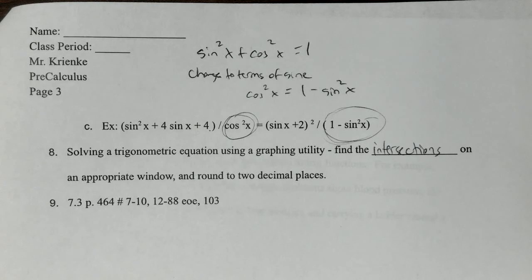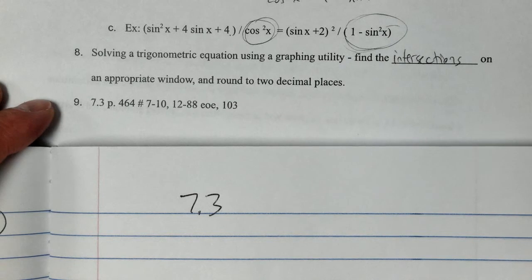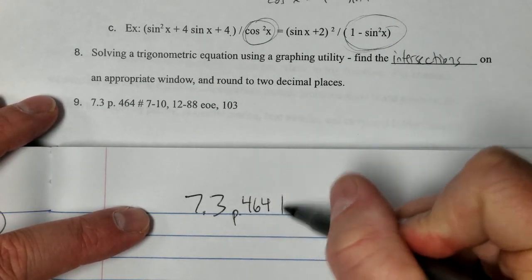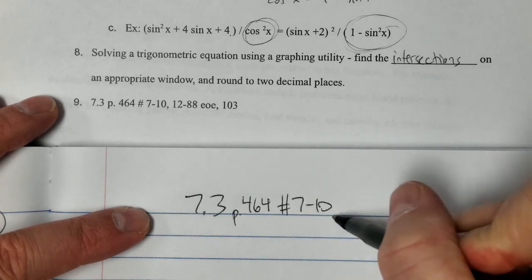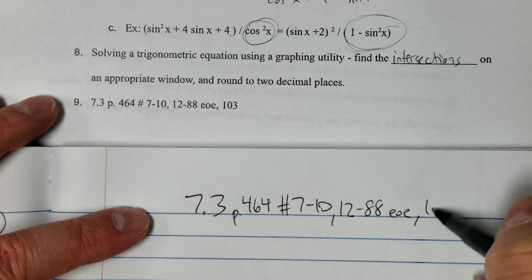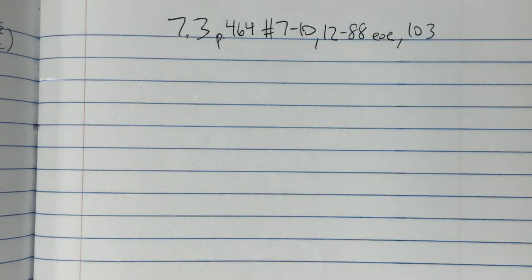Okay, so now let's fill out our header. There's your problem numbers.